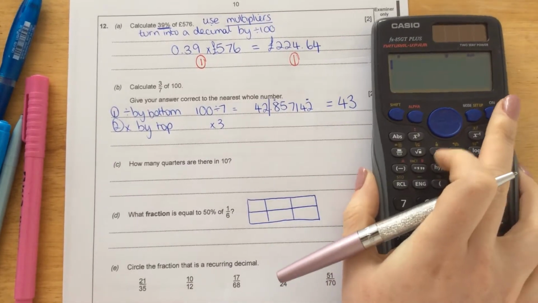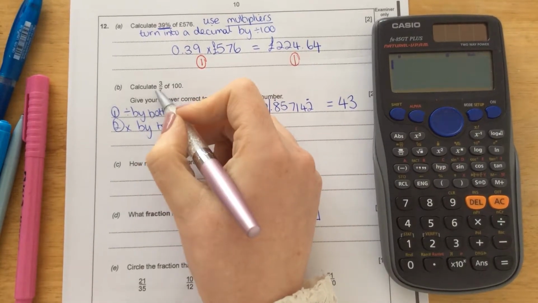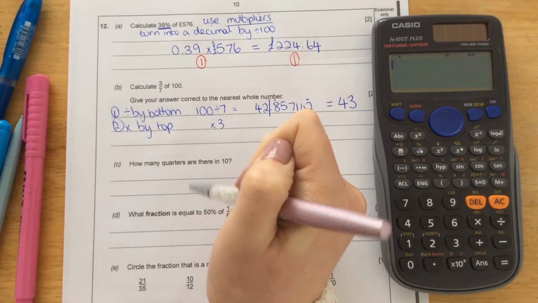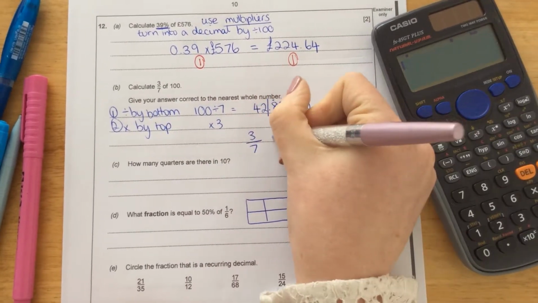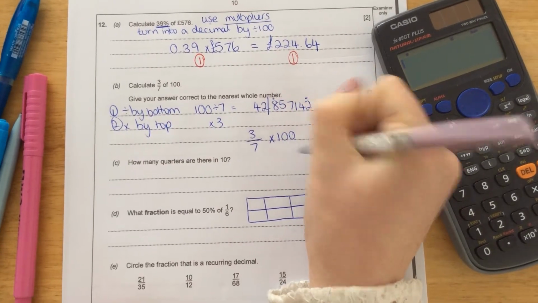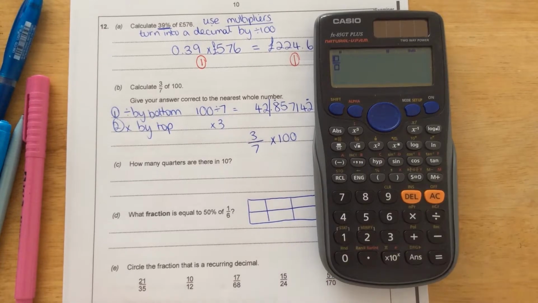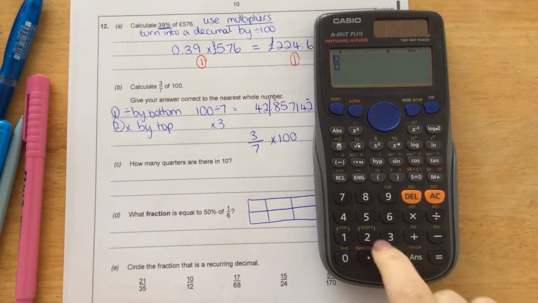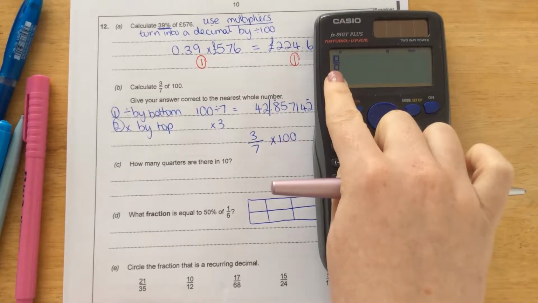Now if you wanted to do it even quicker on a calculator, you can actually type it out like this. So instead of the word of, you'd write the times. So 3/7 times 100. So on a calculator you have the fraction button here. So I click that, and this is using a Casio calculator, and as you can see the fraction symbols come up at the top.